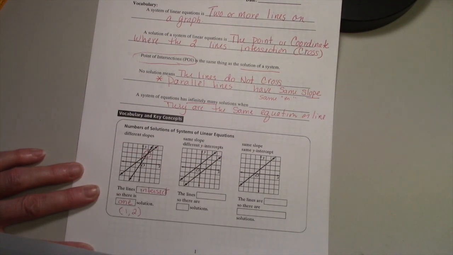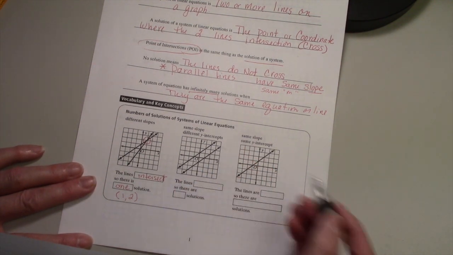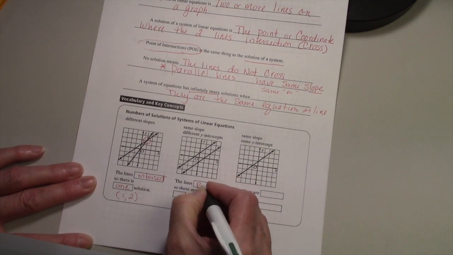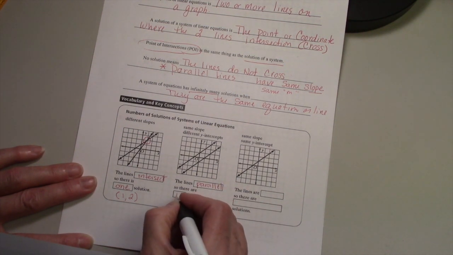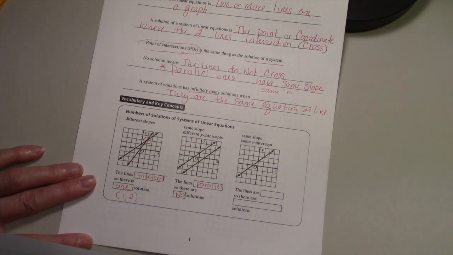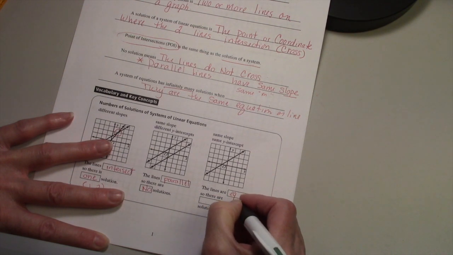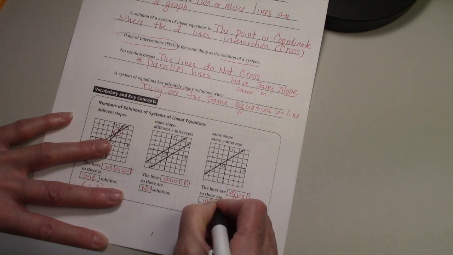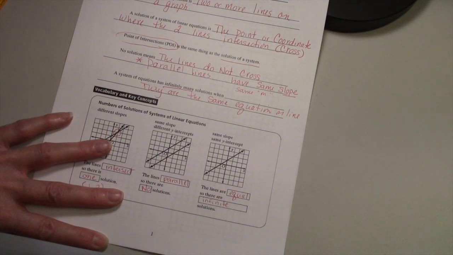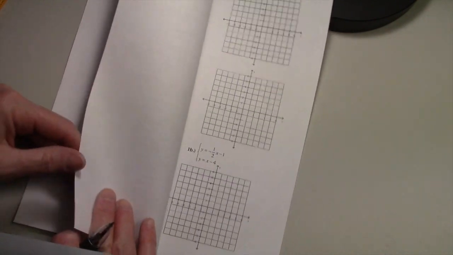Same slope, different y-intercepts. Same slope, the lines are parallel. There are no solutions. Okay? And these lines are equal. They're on top of each other, and there is an infinite number of solutions, if they sit on top of each other. All right, moving on.